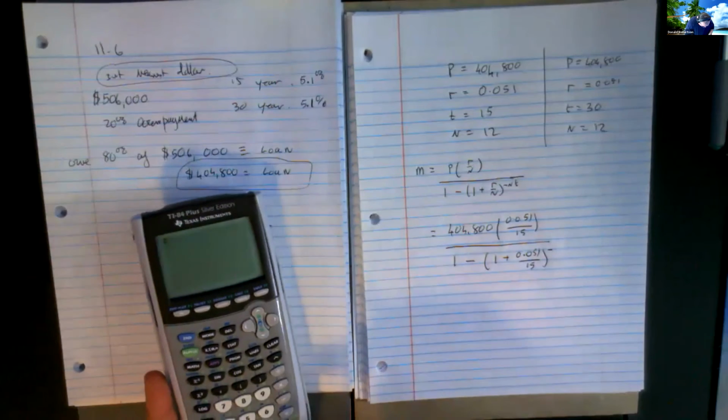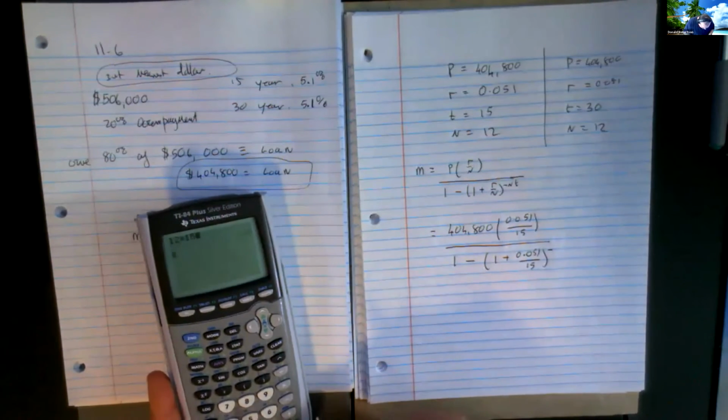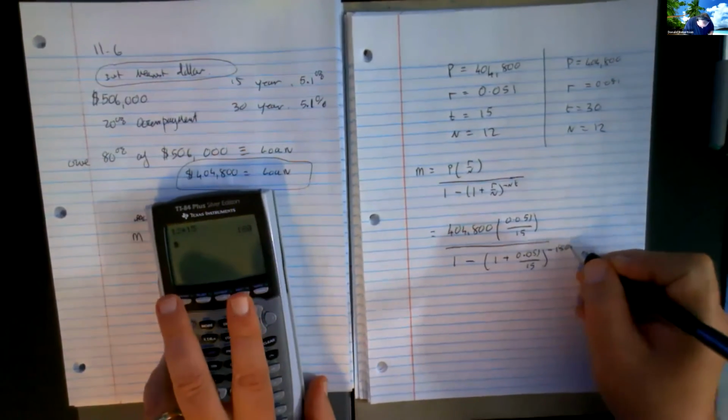I'll just do that as a single calculation. So it ends up being 180.